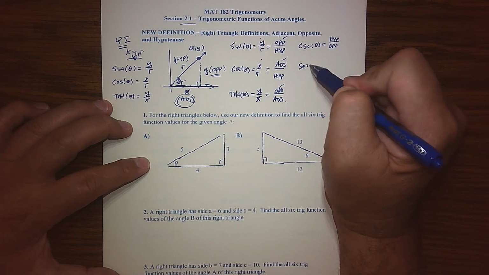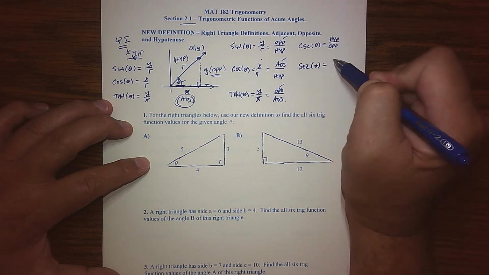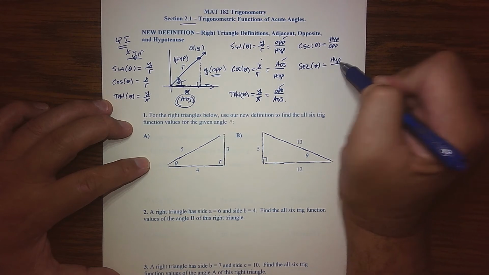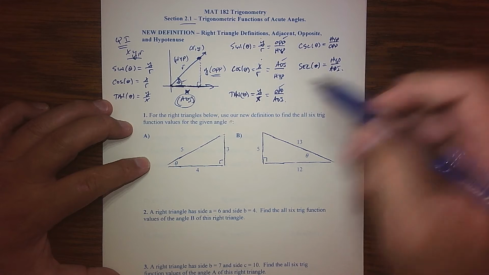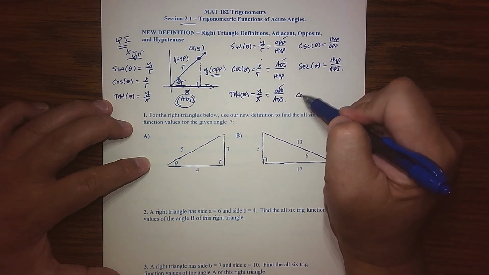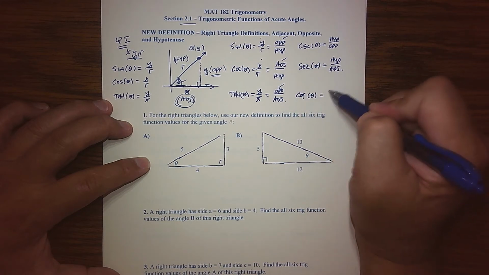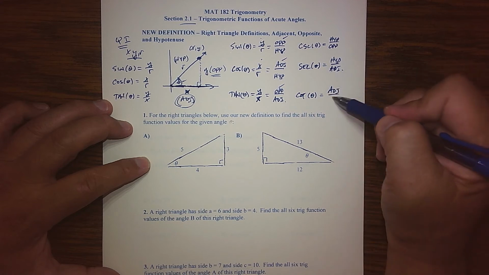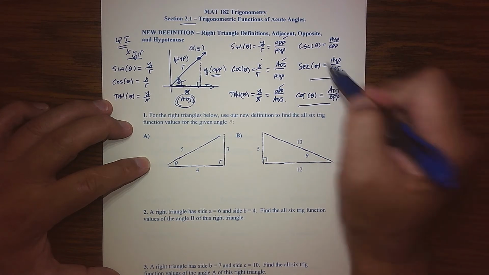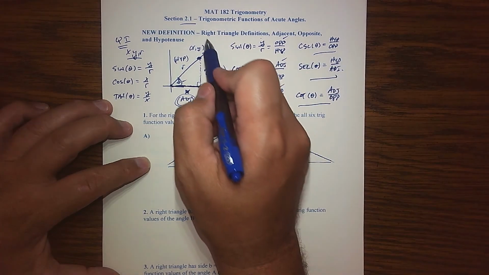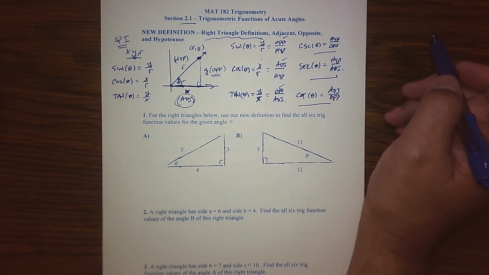The secant of that angle is the hypotenuse over the adjacent, and the cotangent of that angle is now the adjacent over the opposite.